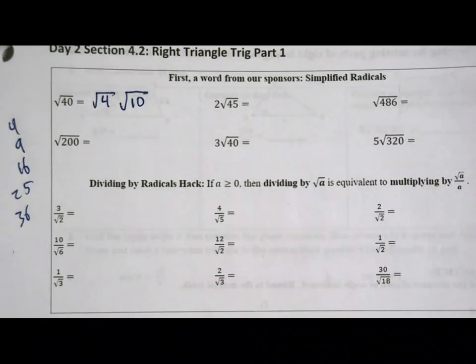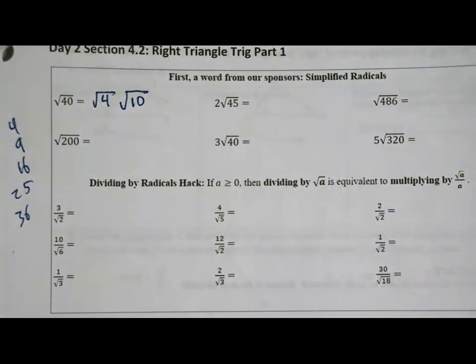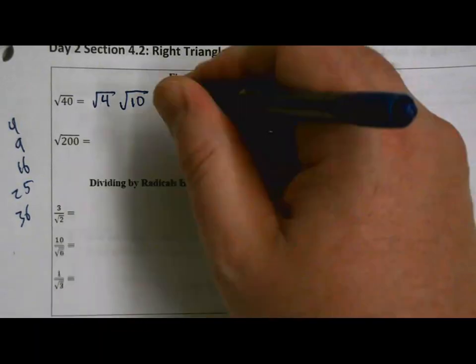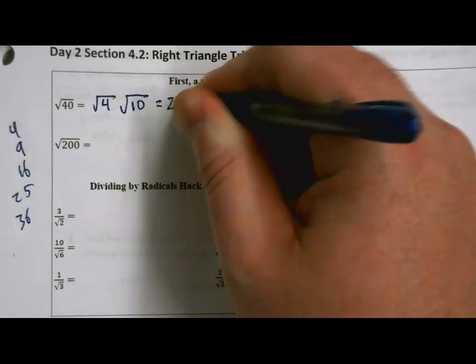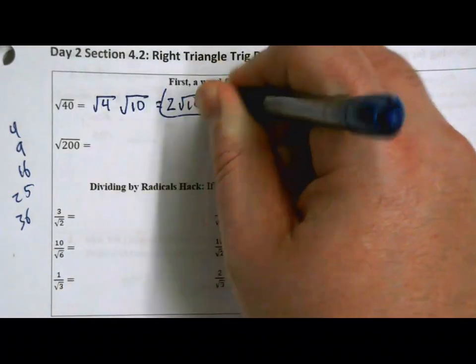10. So when I look at this, I don't write this step down. I say, that's just the square root of 4 times the square root of 10. And the square root of 4 is 2. So it's 2 root 10.